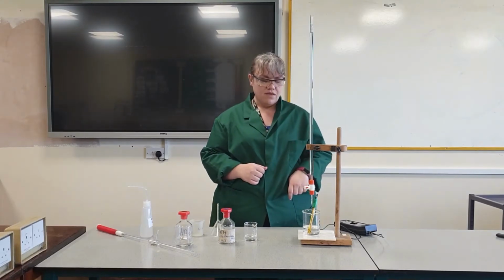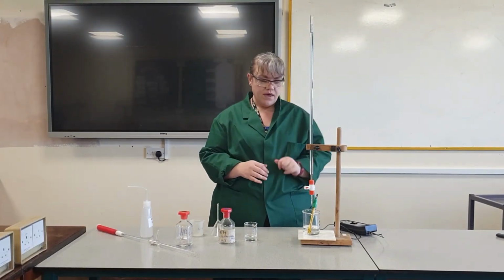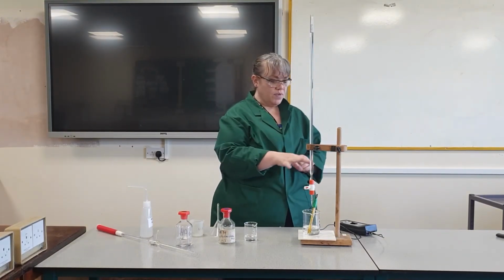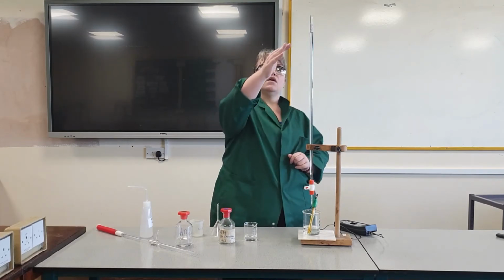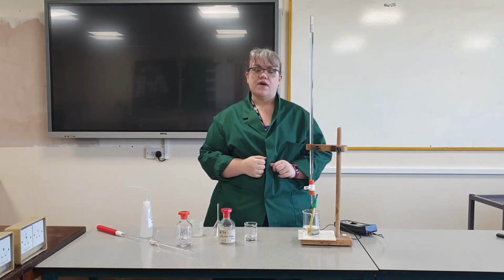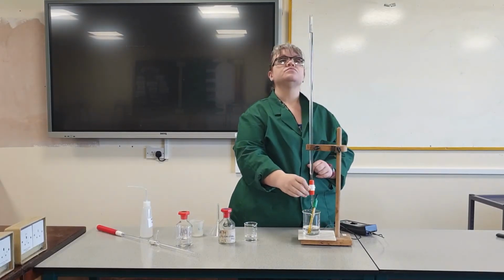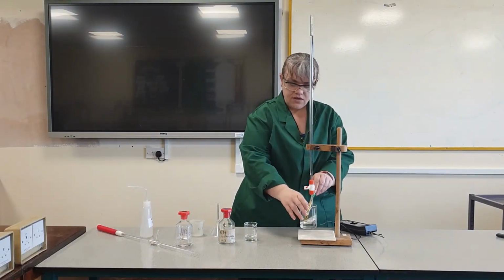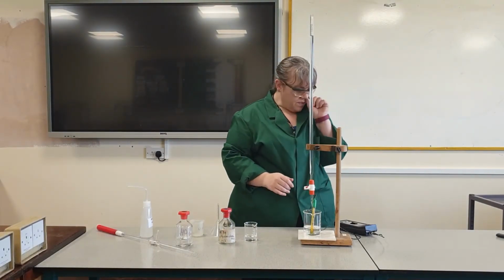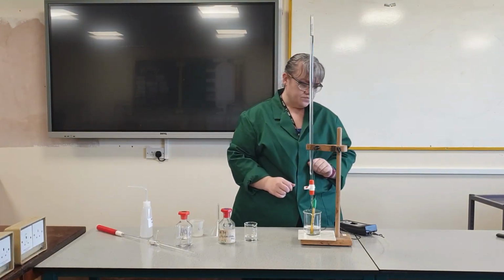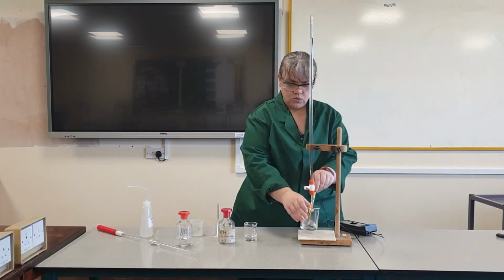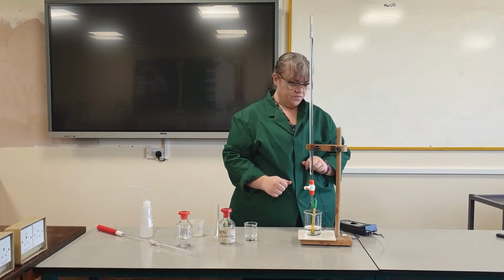Because I'm using a pH meter, I will keep the pH meter immersed and I'm going to add 1 centimetres cubed at a time, taking a pH reading after each 1 centimetres cubed of acid. Swirling each time, and when the pH stabilises, I will record it. And then the next centimetres cubed. Swirling, record it.